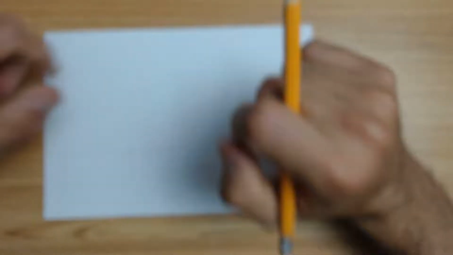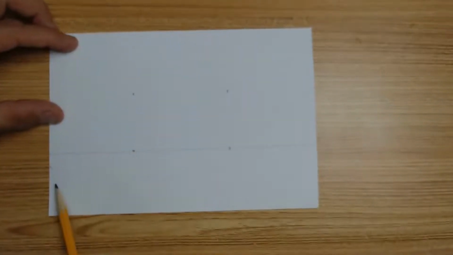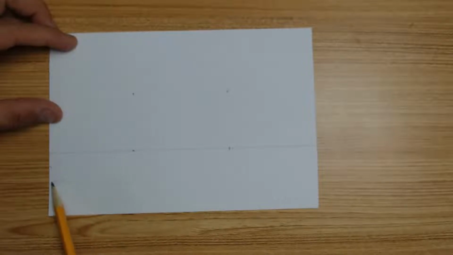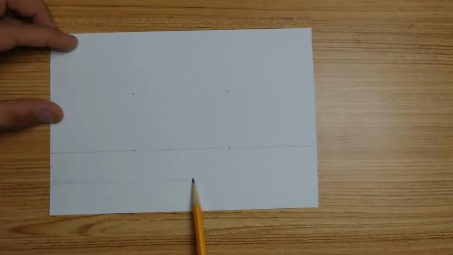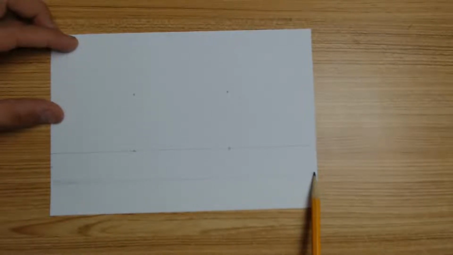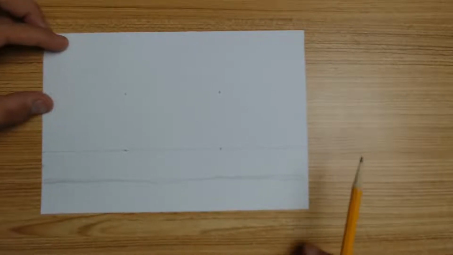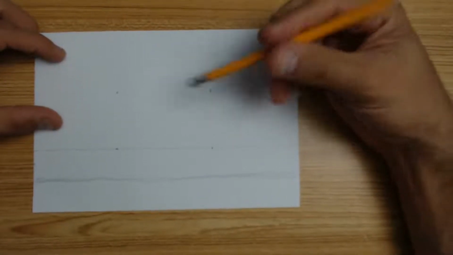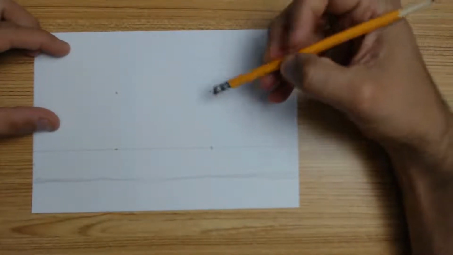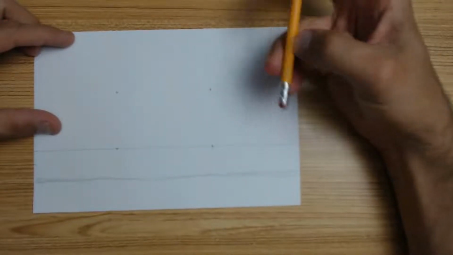So let's do this, this is the water, right? So now down here, maybe about here, you see, I don't really care if this line is not straight, because this is the shore. I do want to use this dot, so I'm going to put it here.